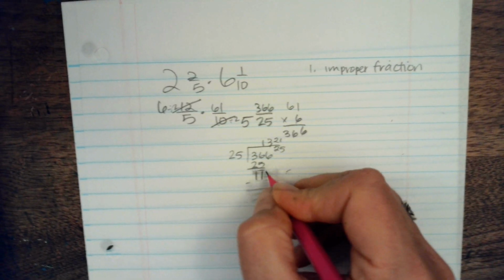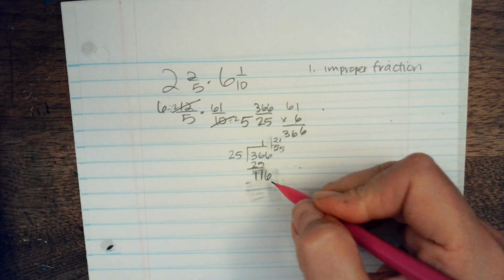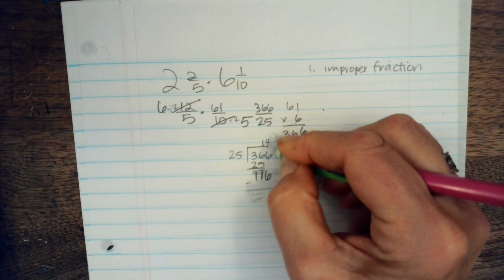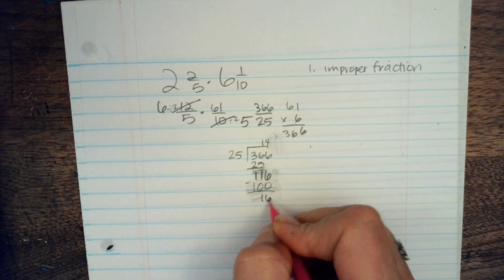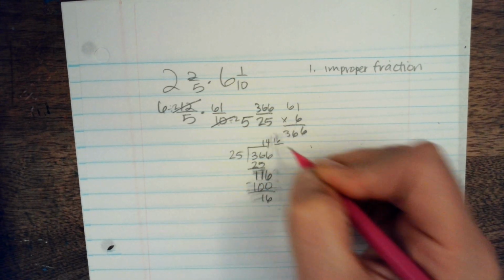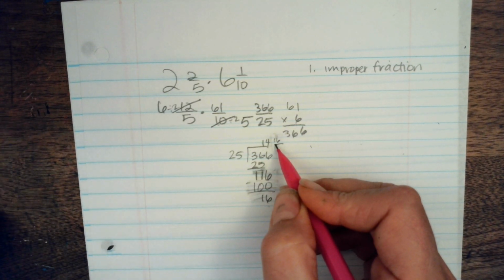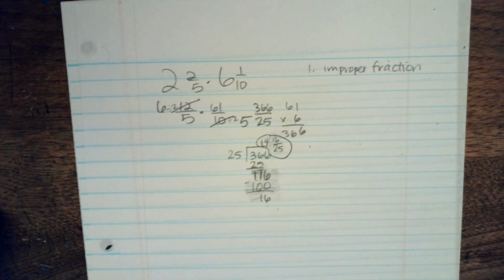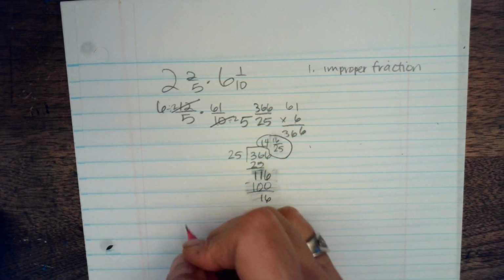So then we go, how many times does 25 go into 116? It goes in 4 times. And that's 100. And then we have 16 left over. So the answer is 14 and 16 25ths. Does it kind of make sense to you? Do you want me to do another one? Okay. I'll do another one.